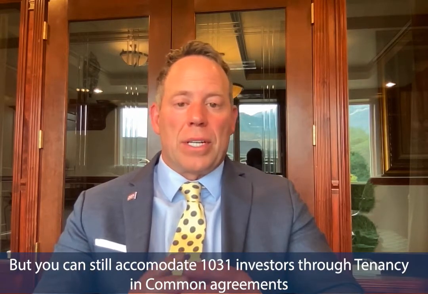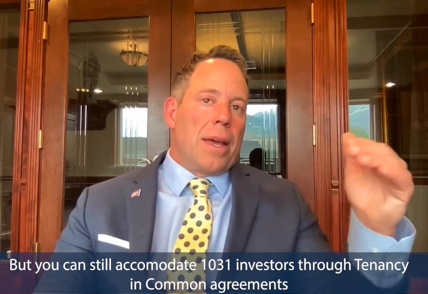But the good news is you can certainly accommodate them through a tenancy in common agreement, and they could come in alongside your existing fund. Let's say you have a real estate fund, you've got your investors in this LLC, and it's going to be closing on title on the property in the name of the LLC.